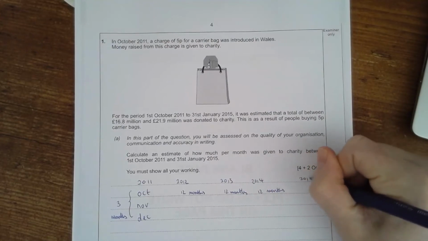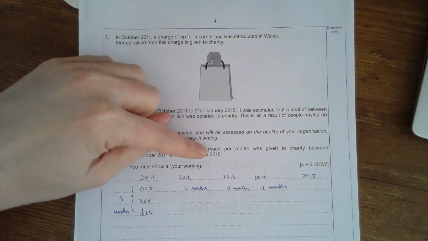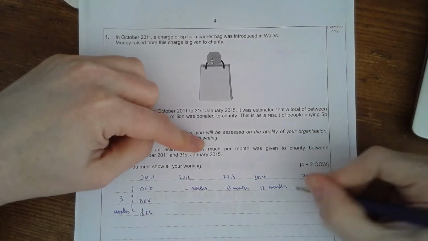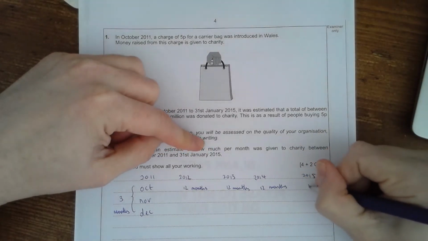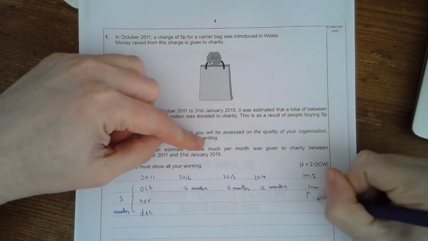And then 2015 is up until the 31st of January, so it's literally just 1 month, which is January.